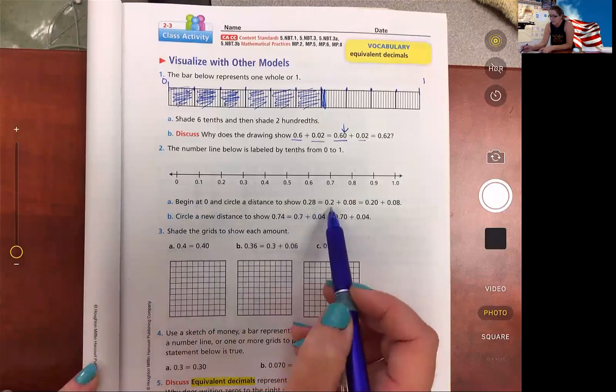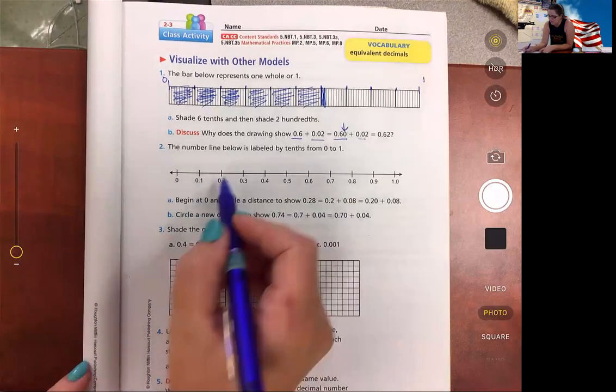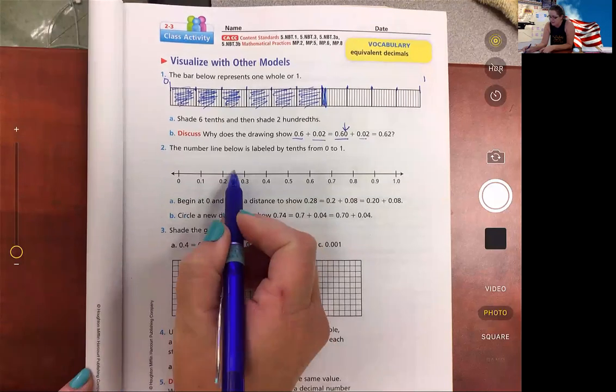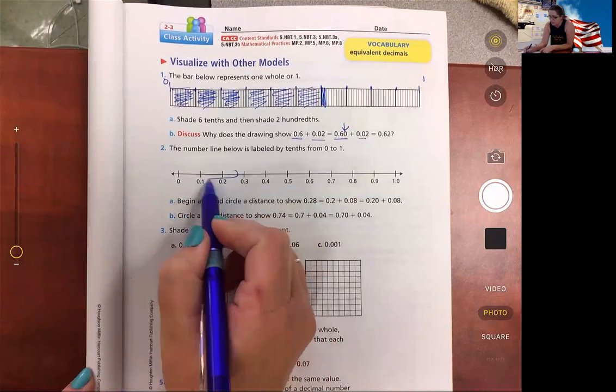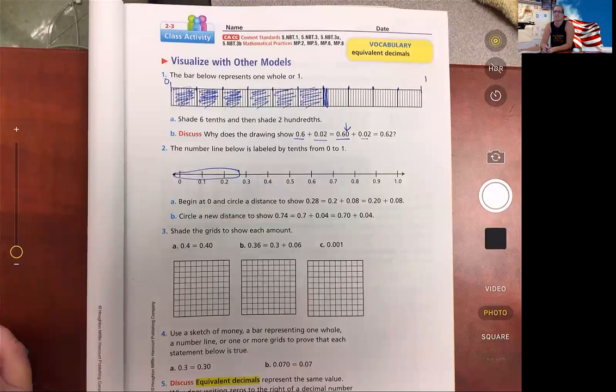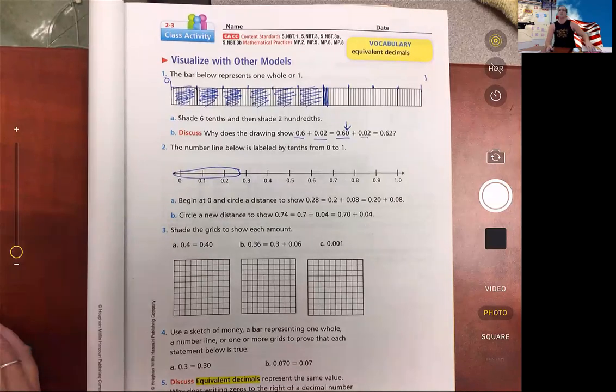If we need to begin at 0 and circle a distance to show 28 hundredths, we're going to go 2/10 plus 8 hundredths. So we're going to go all the way to our 2/10 and then almost to 3, but not quite, right? Almost to 3, but not quite. Because 8 hundredths almost gets us to that 3/10 mark. But it just is a little bit short. It's 2 hundredths away from it. Okay. You try the next one.